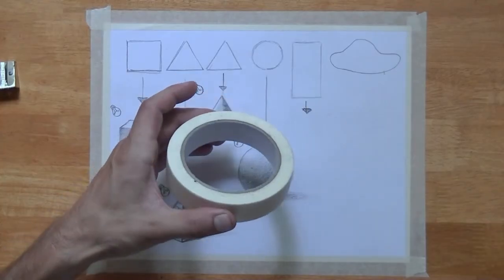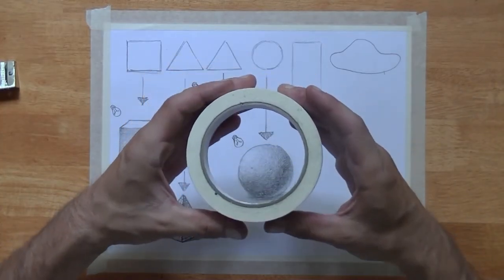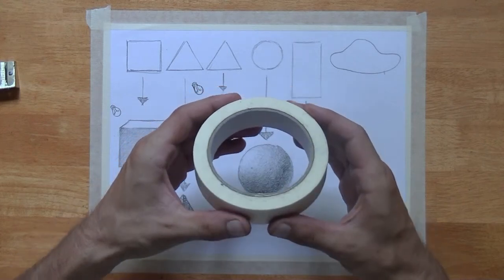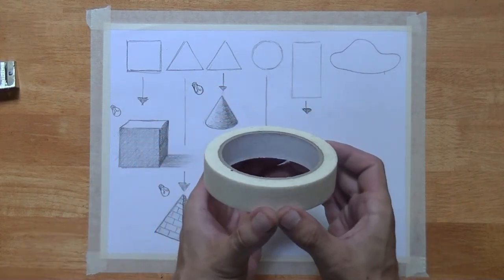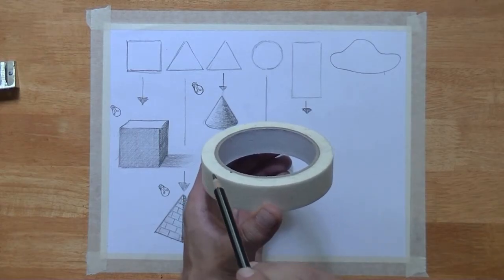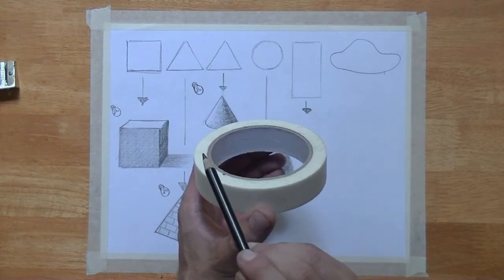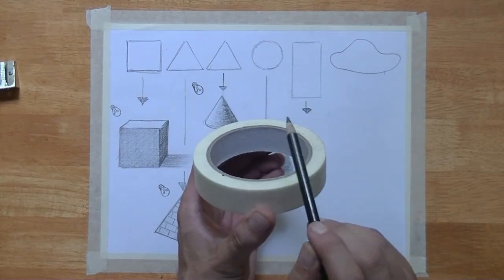Let's go ahead and move on to the next object. It's a cylinder, and it includes a circle for a top, or an ellipse. An ellipse is a circle tilted in space, just like this roll of tape. In order to change our rectangle into a cylinder, we'll need to correctly draw an ellipse around the top.